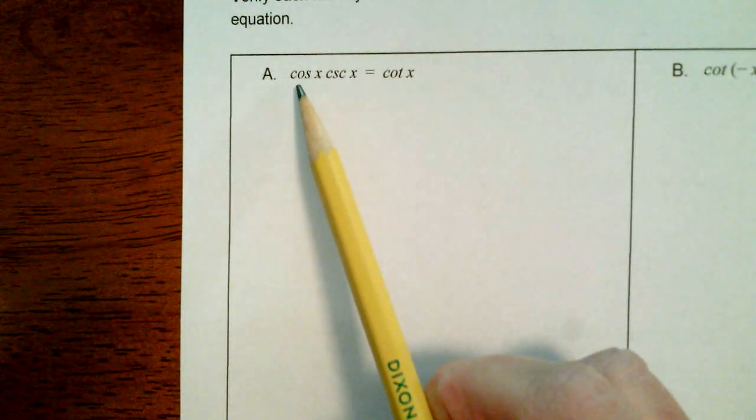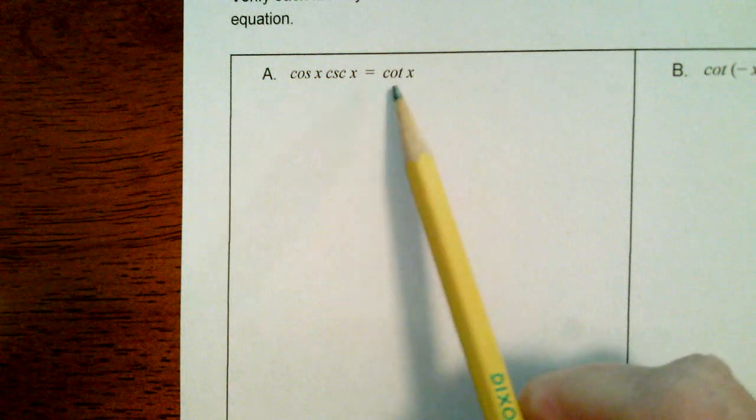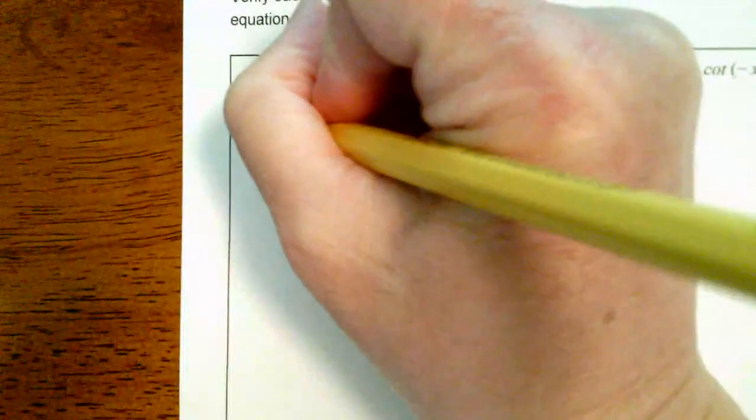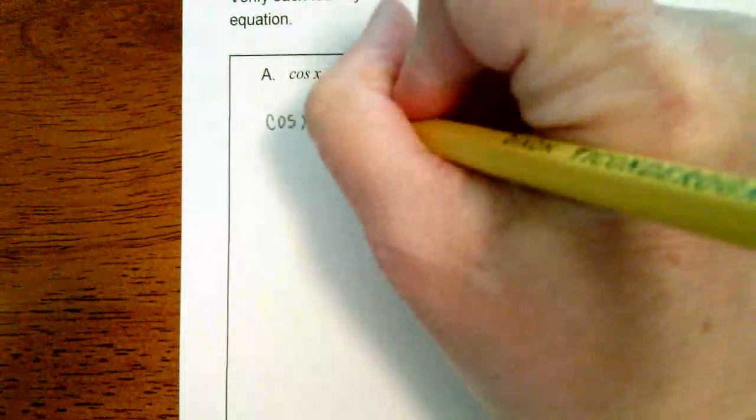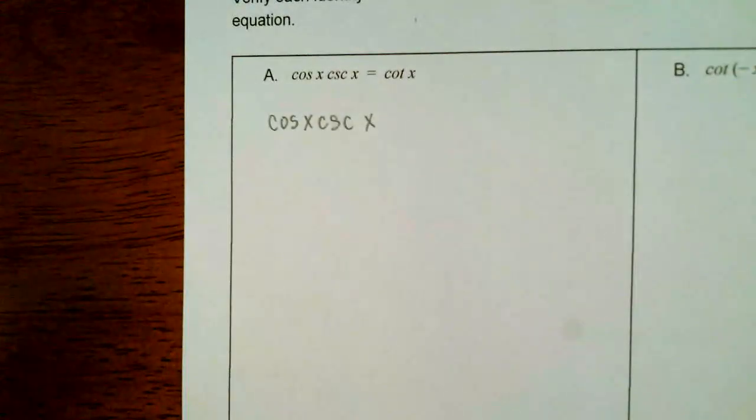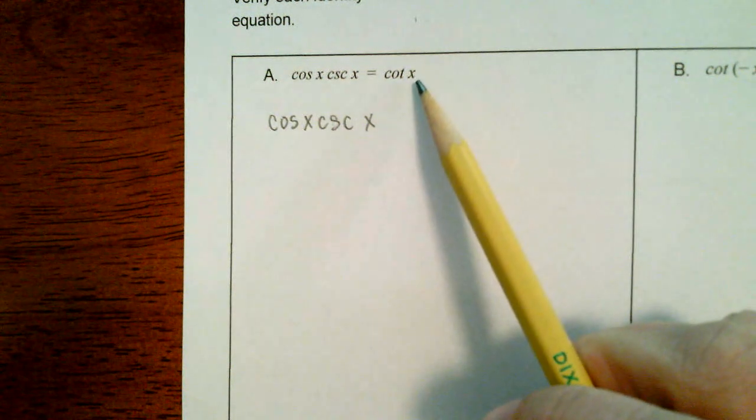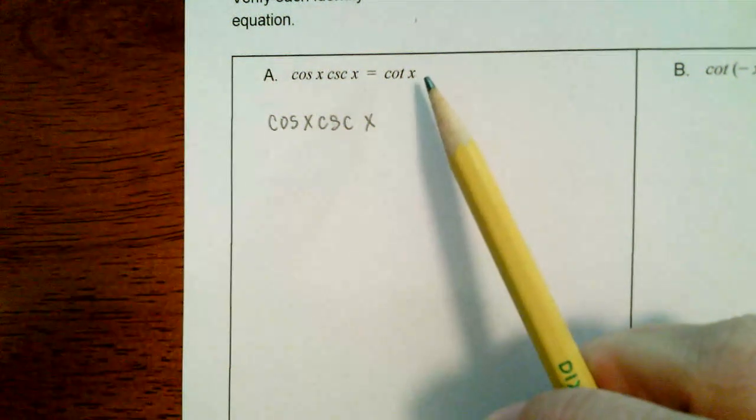Okay, so here hopefully you can see in problem A that we have 2 functions on the left and we only have 1 function on the right. So I'm going to start and I'm just going to rewrite the expression that I have on the left. And now I want to see if I can get that to be equal to the cotangent of x.